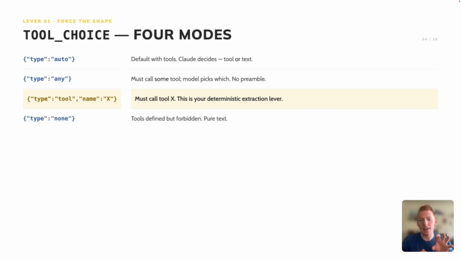Another option is type any, where Claude can still choose whatever tool it wants, but it will use a tool whenever it's in this mode. It doesn't have the option of not using a tool. The one that we're going to be the most interested in today for our purposes is type tool name X, or forced tool choice. So this is going to make Claude call one specific tool, and that way we know exactly what Claude is going to do in response to our prompt. The final option that we have is type equals none. In this case, Claude just won't use anything, and it will always give a text response.